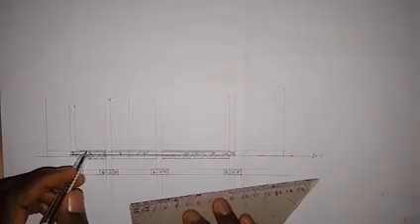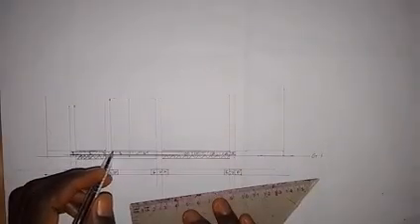Okay, so then just let me shade it a little bit.